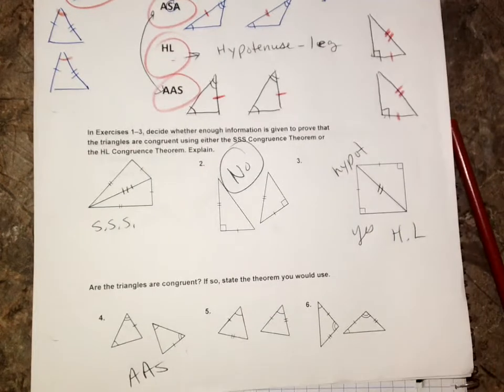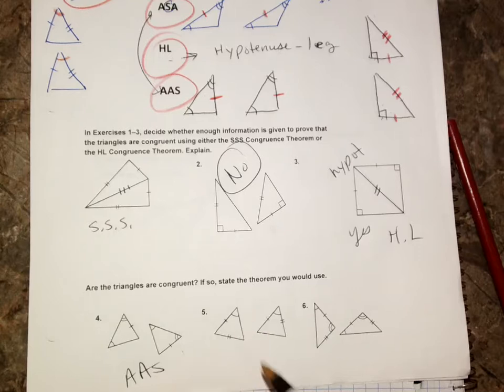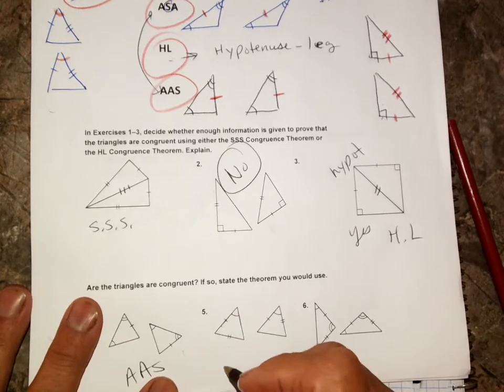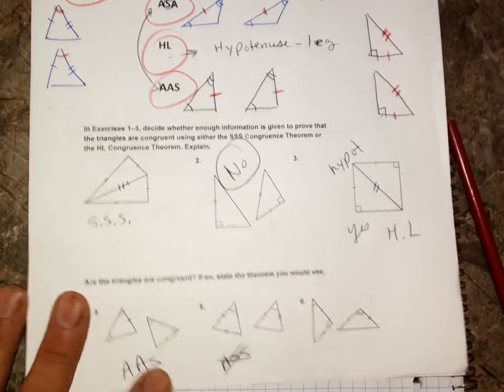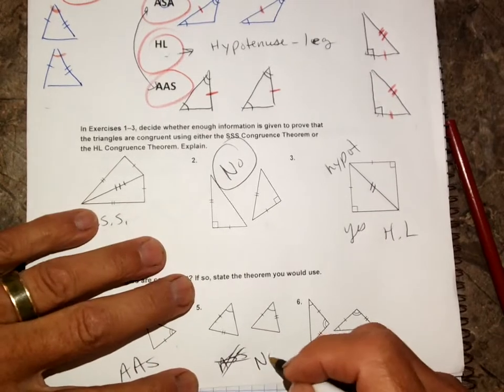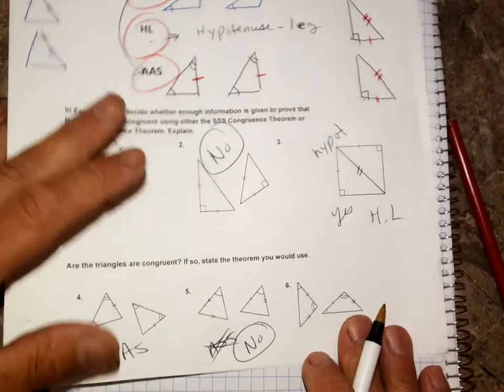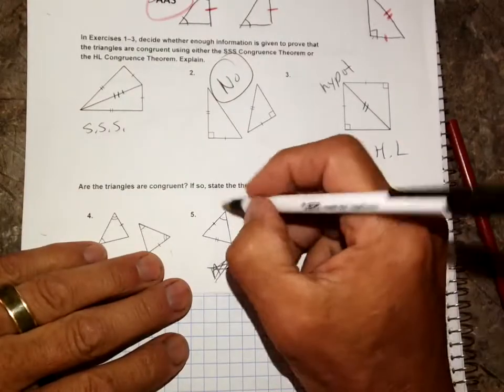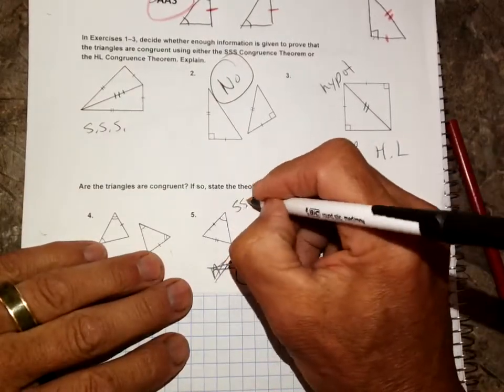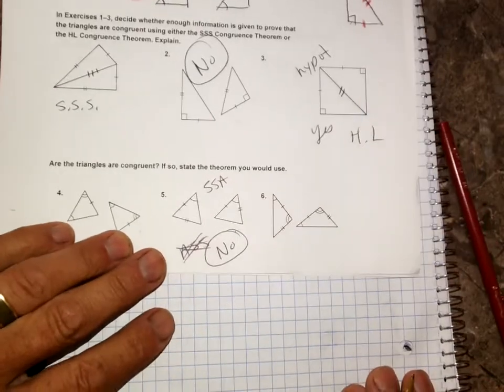Got the idea? Oh, see, this is that bad one. This is that angle, side, side. Sorry, you guys, didn't mean to write that. No, that's not true. That is no. We don't know. We can't use that one. It's a bad word. Don't use that one. Most books write it like this for obvious reasons. But that does not work.